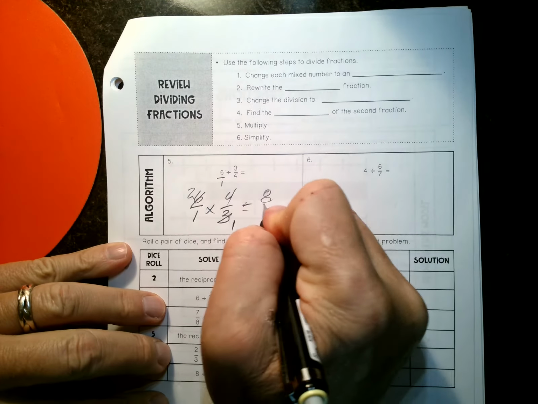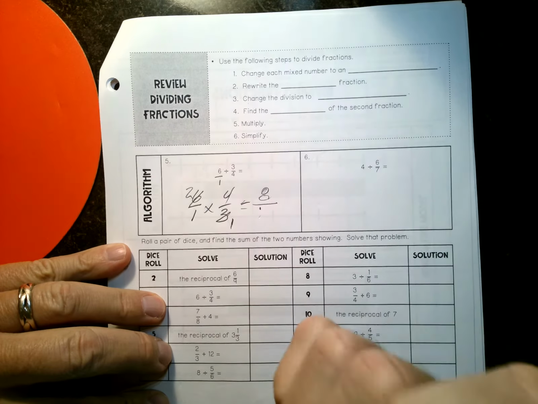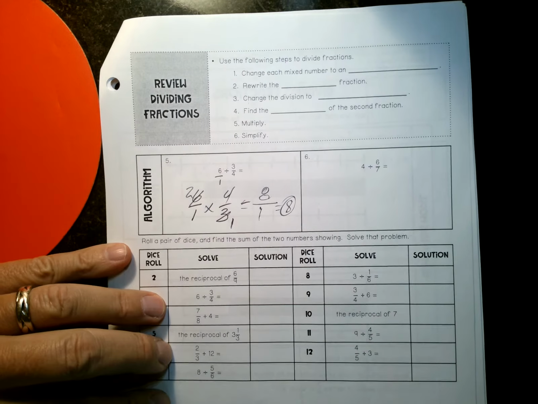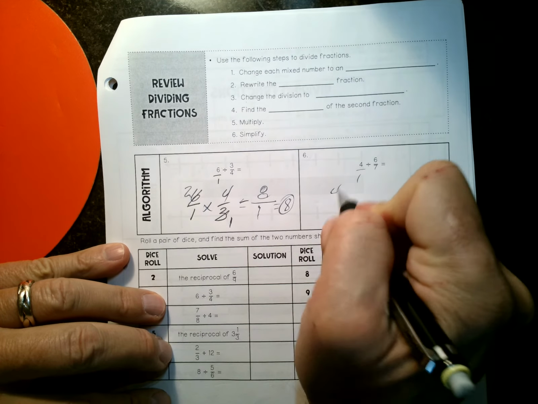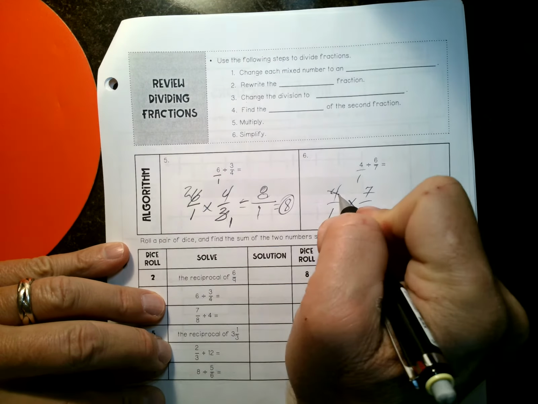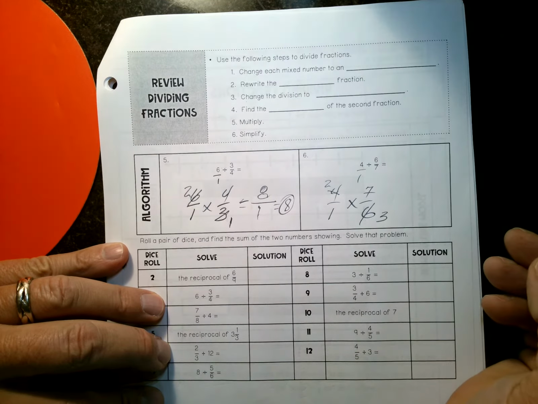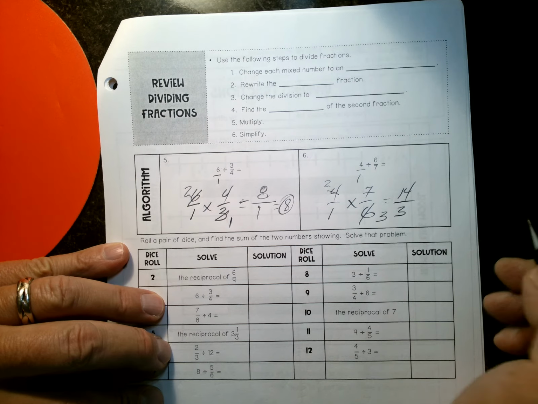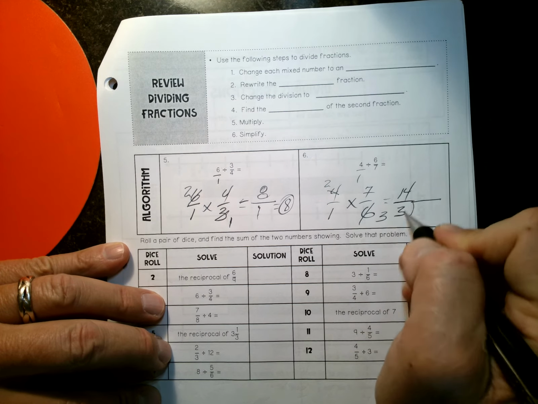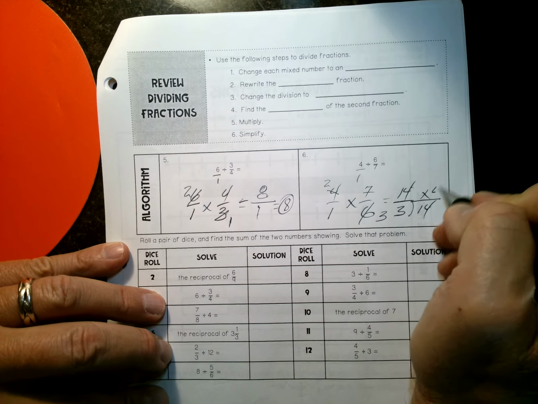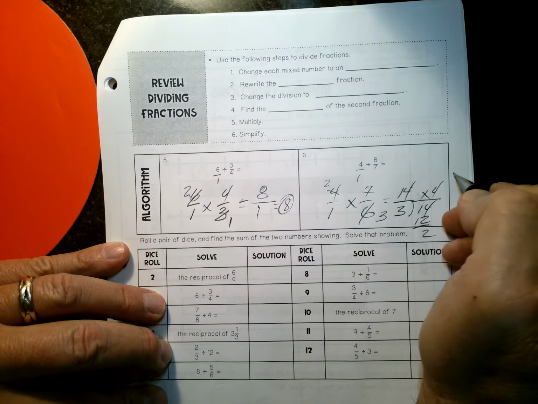Sorry about that. 8. 1 times 1 is 1. Oops, my pencil broke. And 8 over 1 is equal to 8. Last one, over 1. 4 over 1, change the sign and reciprocate. Factor out a 2. 2 times 7 is 14. 1 times 3 is 3. And then all I do is divide, because it's an improper fraction, the top number is bigger than the bottom. 3 times 4 is 12. Get 2. 2 is my numerator, and my denominator doesn't change.